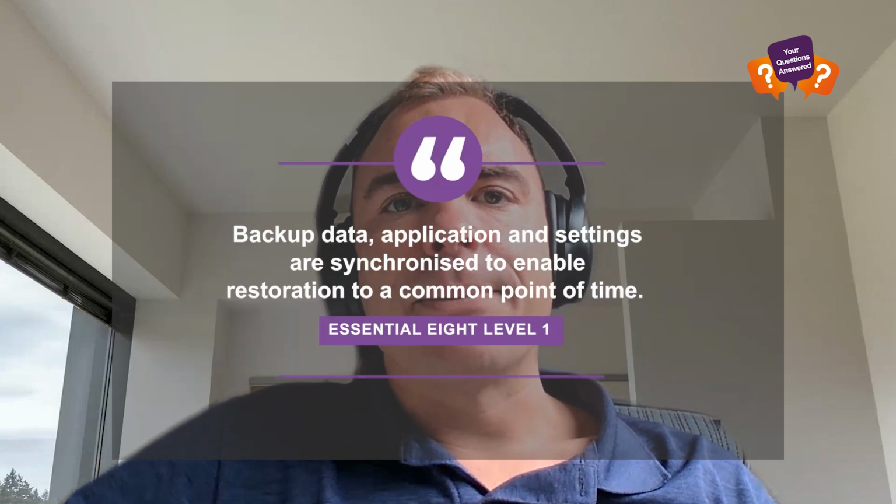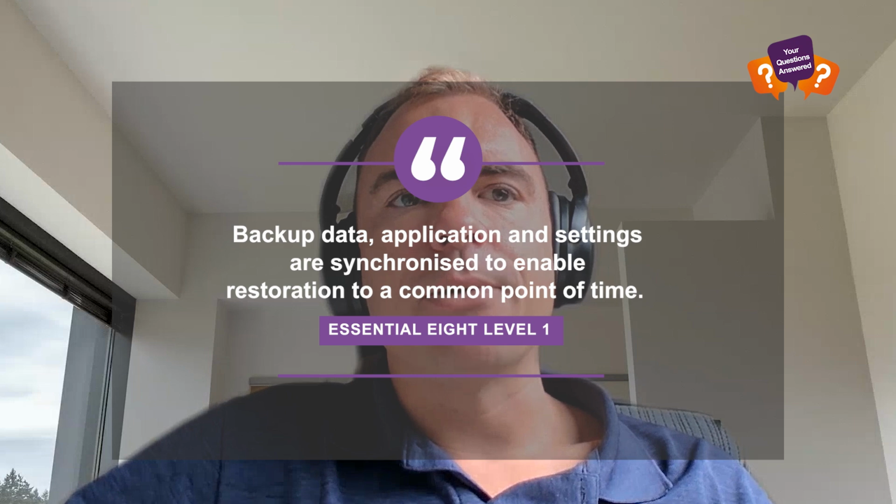So currently there's no existing point-in-time backups built into the 365. Microsoft replicates data across different regions and data centers just for disaster recovery. However, if there's any 365 data that is deleted by accident or maliciously, you have no recovery from this at the moment. Essential 8 Level 1 states backups of data and application settings are synchronized to enable restoration to a common point of time. So enabling this product fixes both of these points.